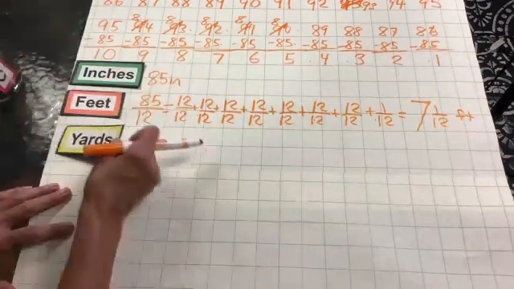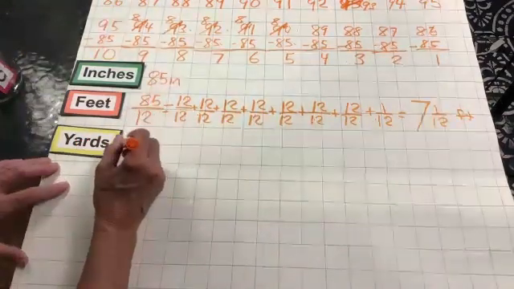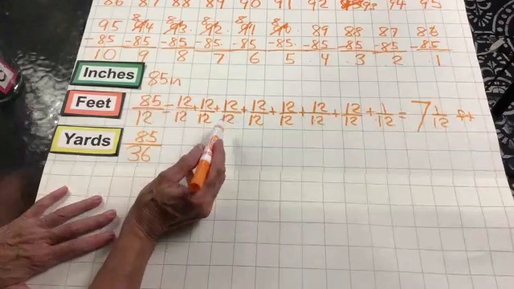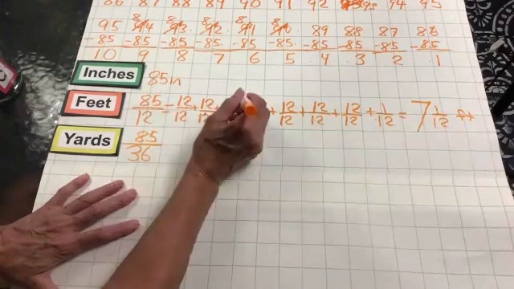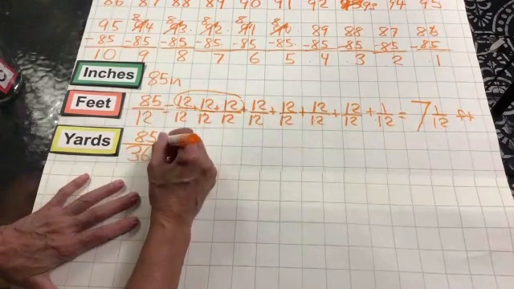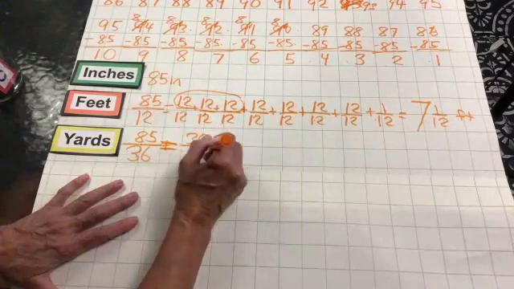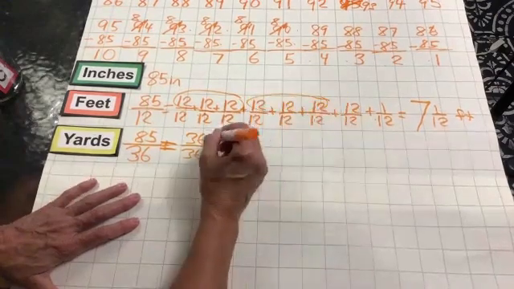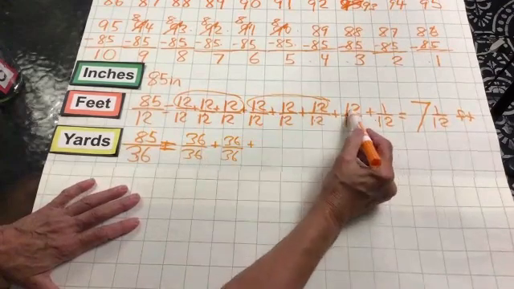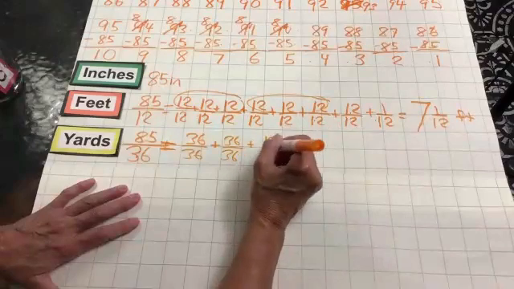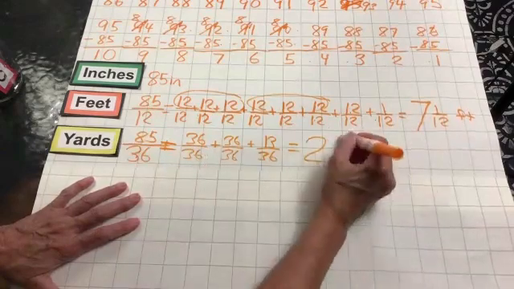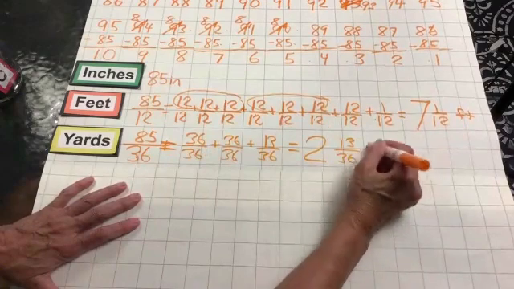All right, let's go for yards. We know it takes 36 inches to make a yard. We have 85. So we know that it takes 3 feet to make a yard. So that would be 36 inches here, 3 12s make a 36. Whoop, that's an equal sign. Sorry about that. 36 over 36. And then we're going to put these 3 feet together to make another yard, 36 over 36. And then we have 12 and 1. So that would be 13 over 36. So that means we have 2 whole and 13 36ths yards.